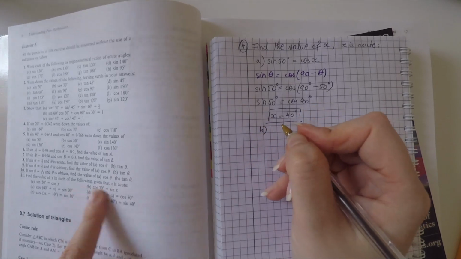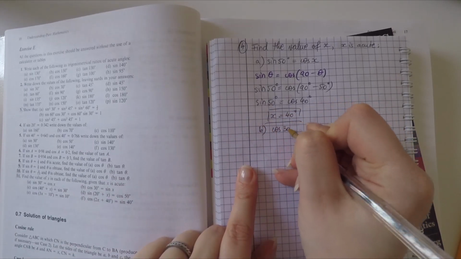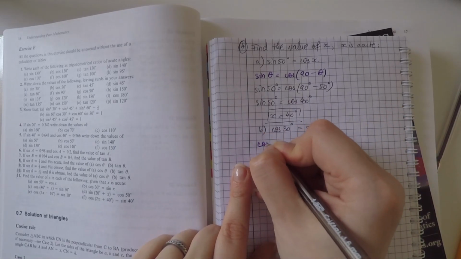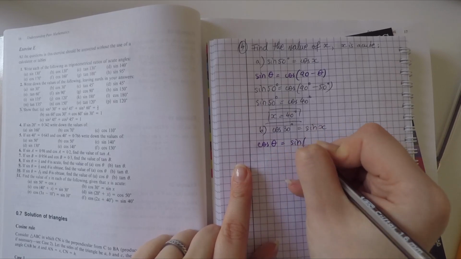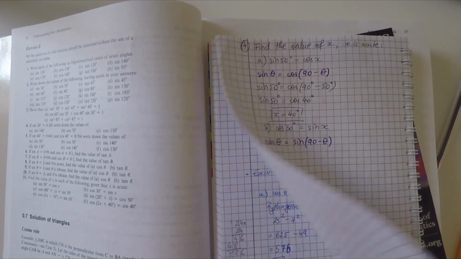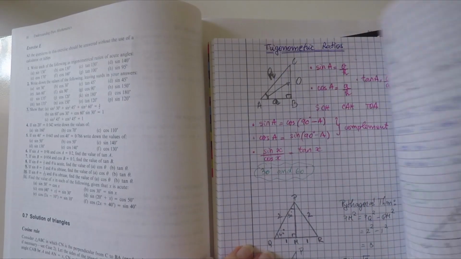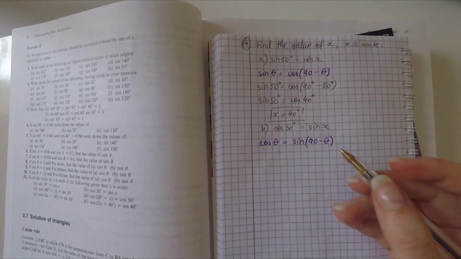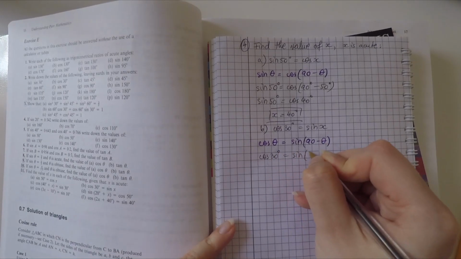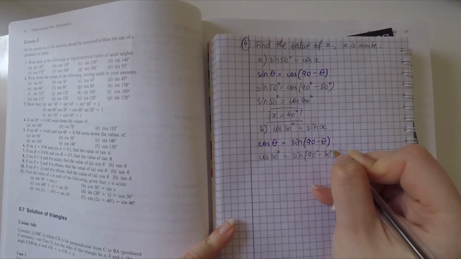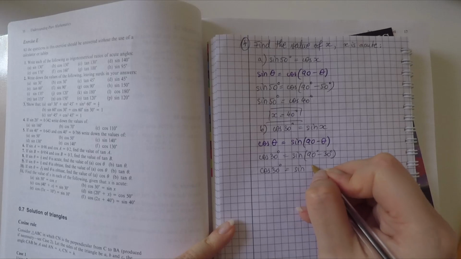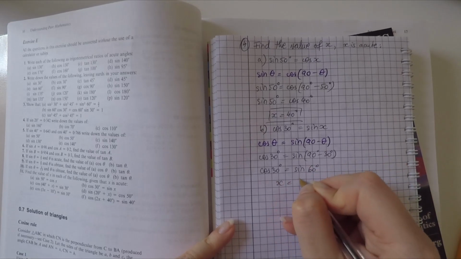B. Cosine of 30 equals sine of x. So I'm using the other one. So cosine of theta is sine of 90 take away theta. I think I am doing the right bit. Yes. So this makes cosine of 30 to be sine of 90 take away 30. So cosine of 30 makes this one sine of 60. So my x equals 60.